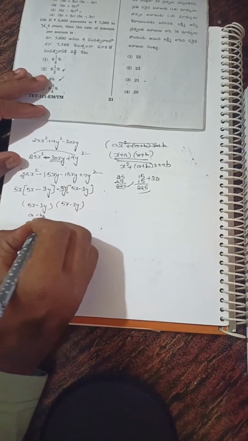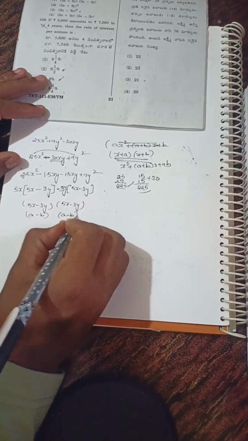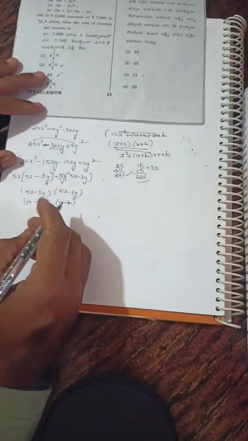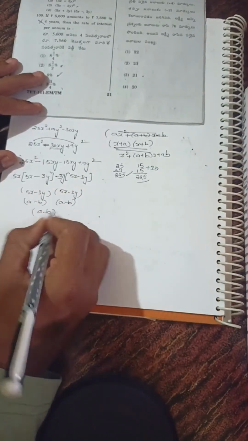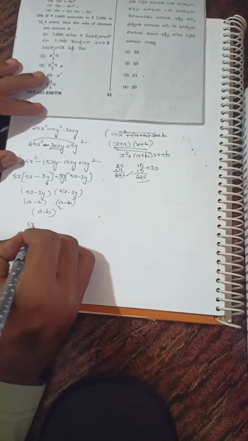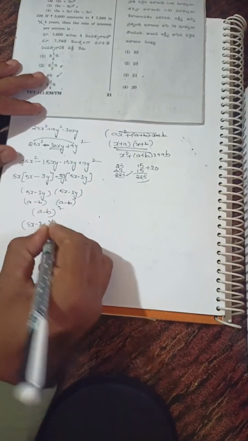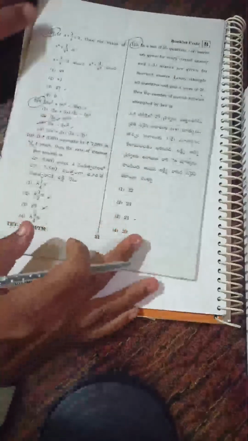Both are in the form of a minus b into a minus b, not a plus b into a minus b. That is a minus b into a minus b, which becomes a minus b whole square. That is 5x minus 3y whole square. That is the answer.